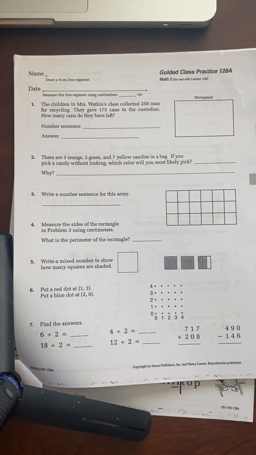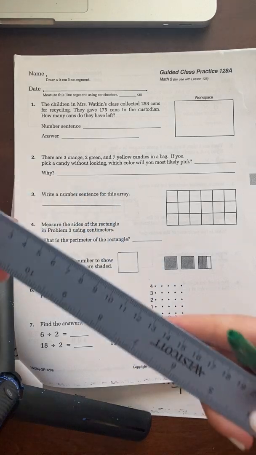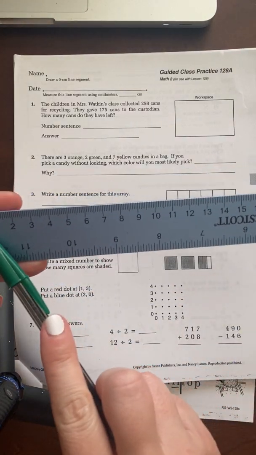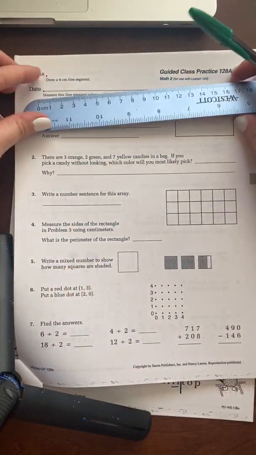Hey guys, so today we're going to be doing Math 128A and B. Ruler here. And for the first one, our name line, it says 9 centimeters. So I'm going to go ahead and look on my ruler and find my centimeter side and line that up.